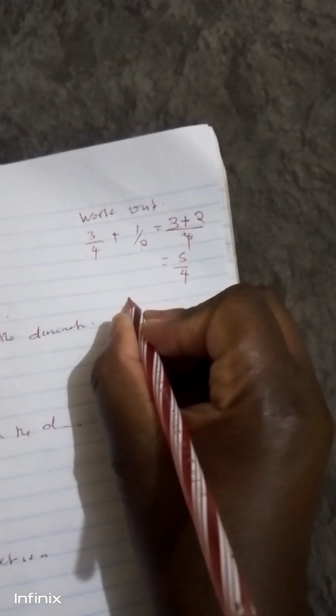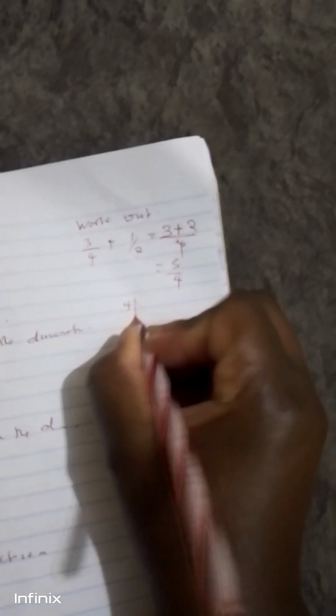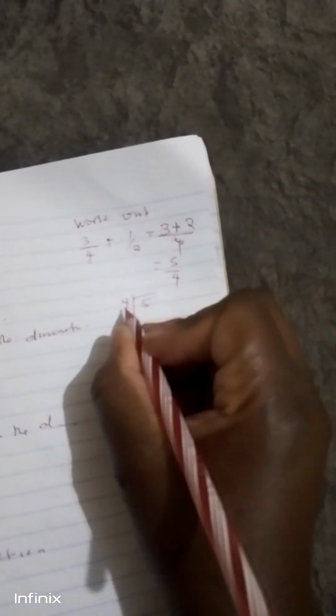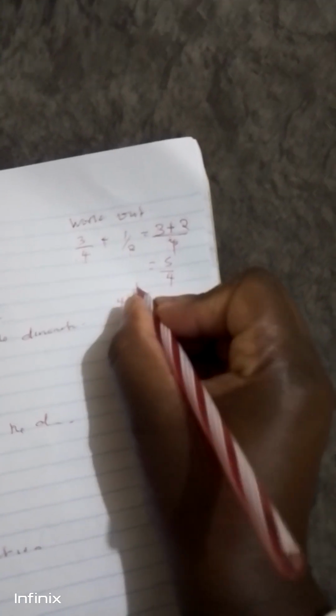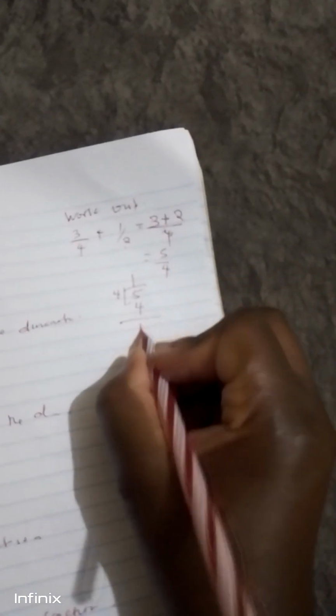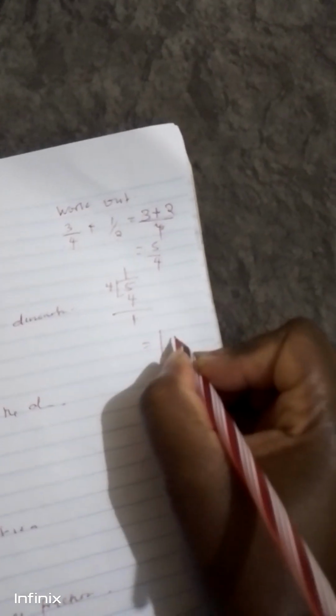In this case, our answer is an improper fraction and we cannot leave it at that. So what we do, we divide 5 by 4. 4 into 5, we take 1. 1 times 4, we get 4. But you subtract, you get 1. So our answer becomes 1 whole and a quarter. So that is the answer.